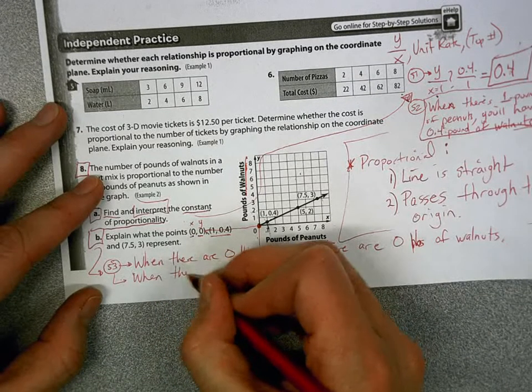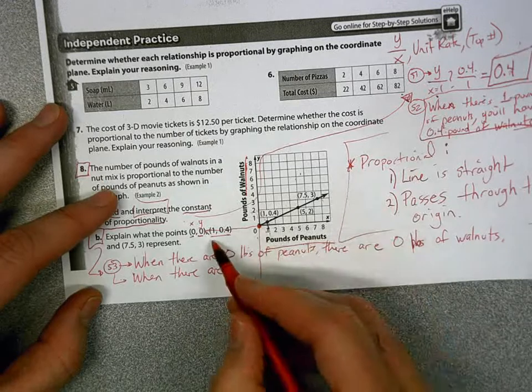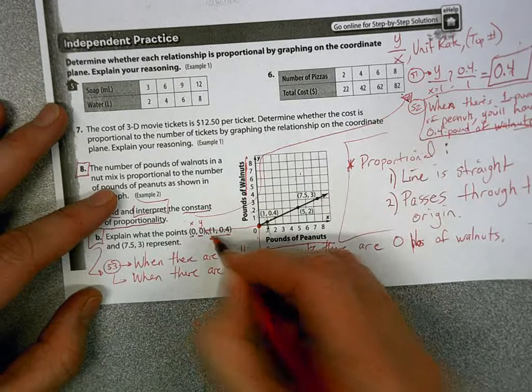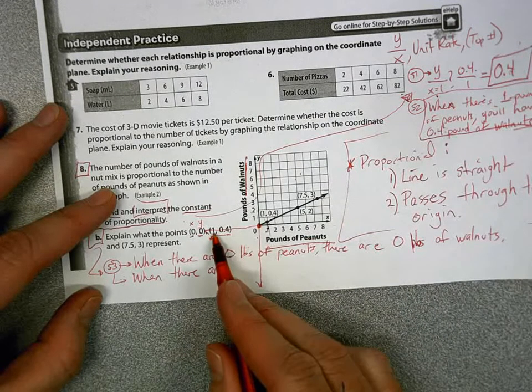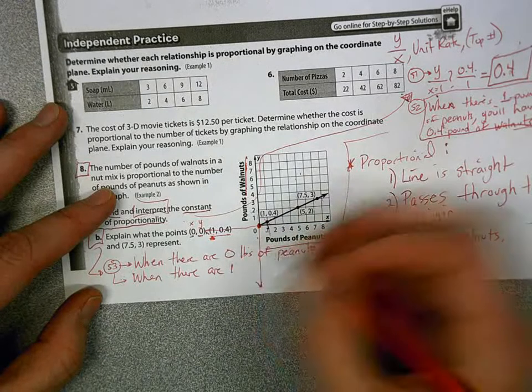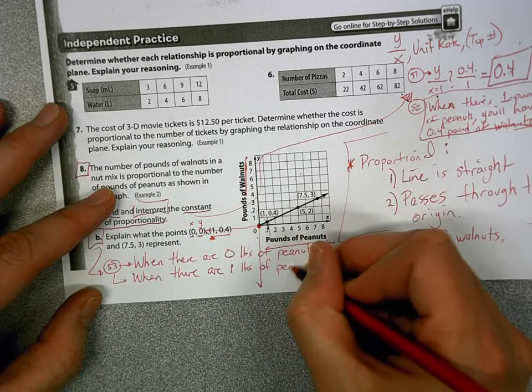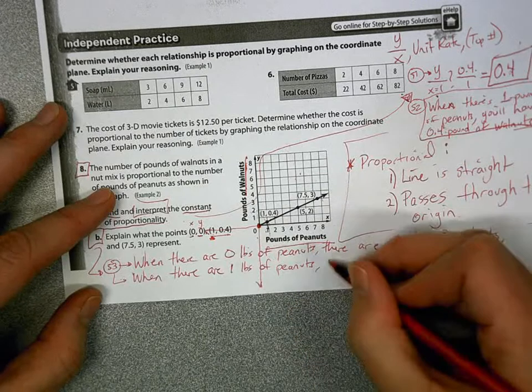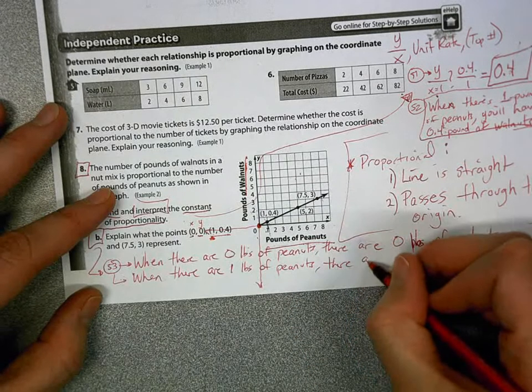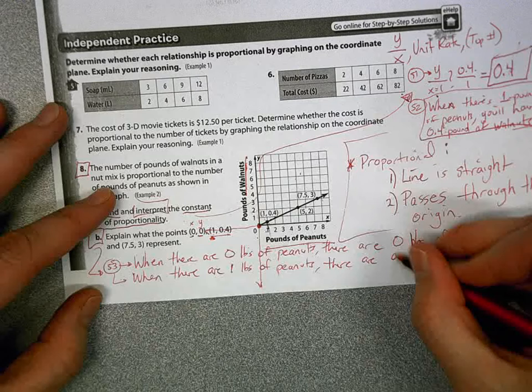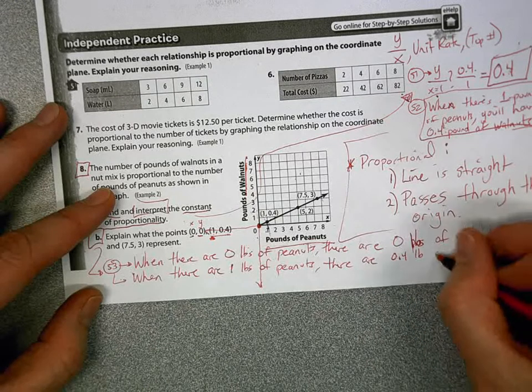When there are, now be very careful when it comes to your coordinates. When there are, the x comes first. I've been putting the x first. When there is 1 pound, or 1 pound of peanuts, there are, and this is of course repetitive of what we just said, right? 4/10 of a pound of walnuts.